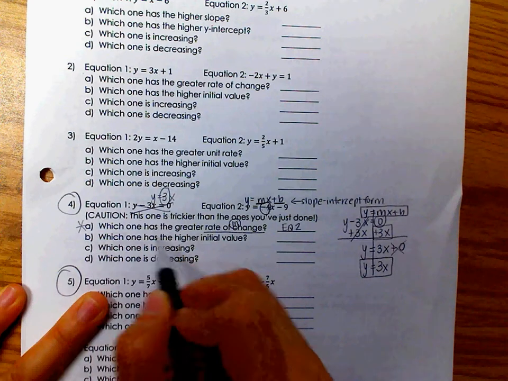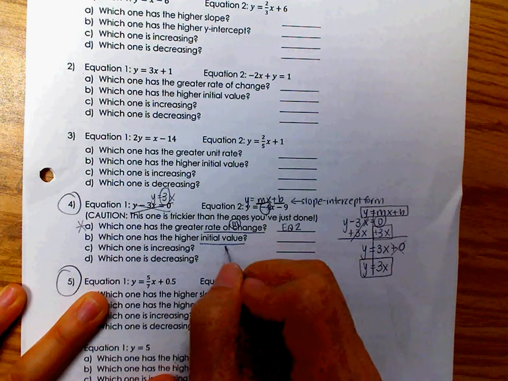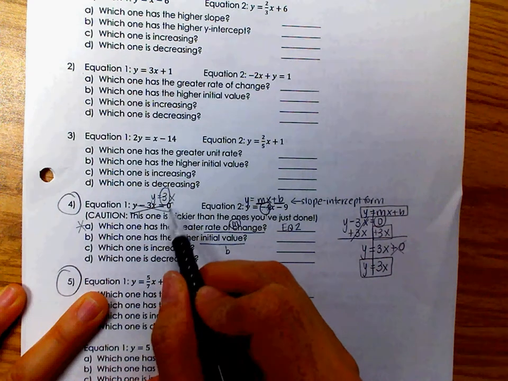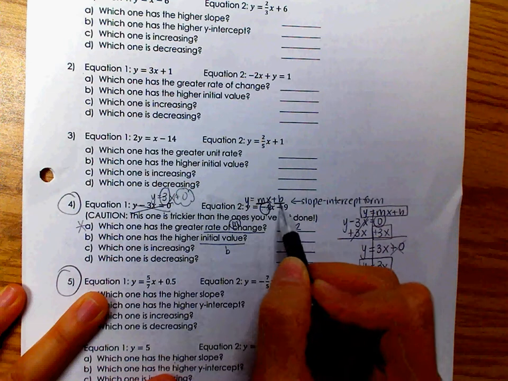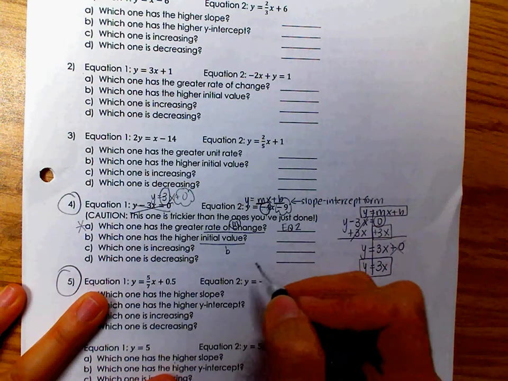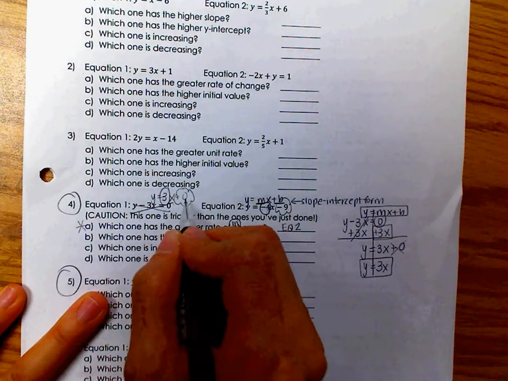4b, which one has the higher initial value? That's your b. Okay, so let's go over here. The b here is plus 0. The b here is minus 9. Which one's higher? The 0 is higher than negative 9.